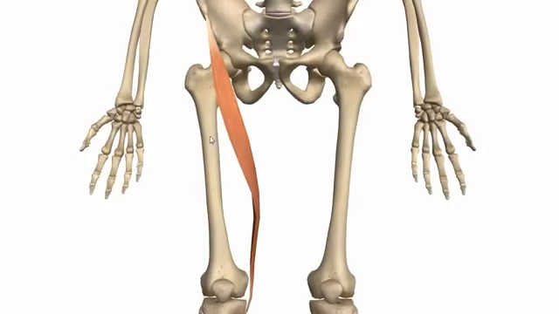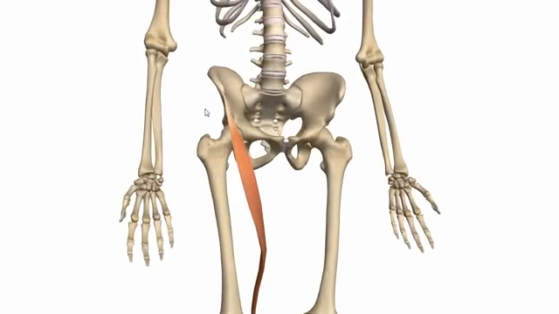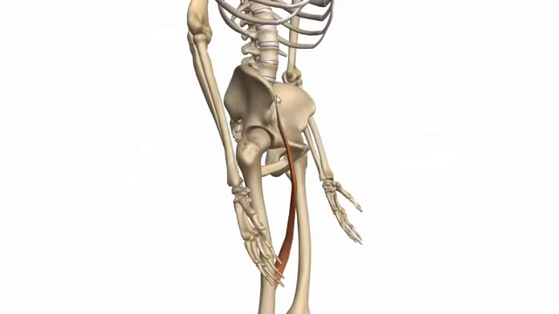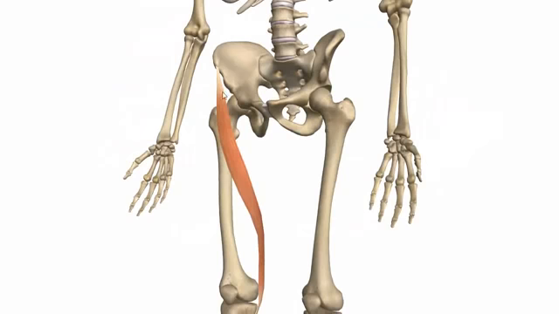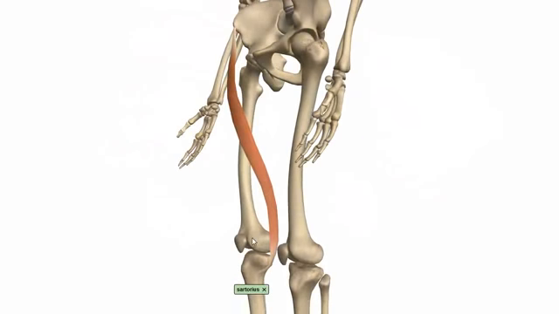I've just isolated it again, and you can see its origin here on the anterior superior iliac spine, and it winds down like a band onto the medial surface of the proximal tibia. This again is innervated by the femoral nerve because it's in the anterior compartment of the thigh.